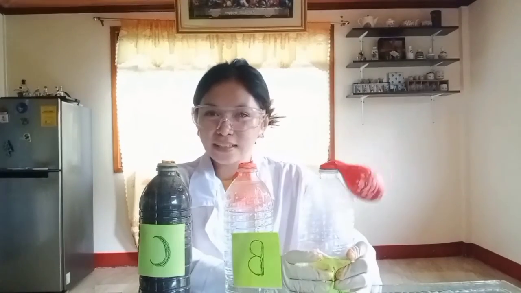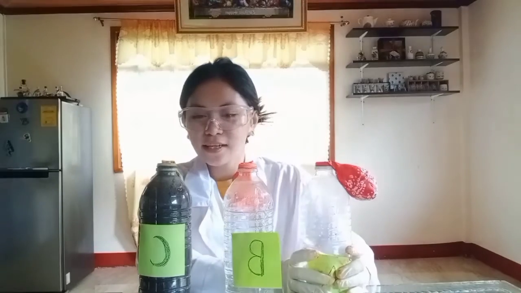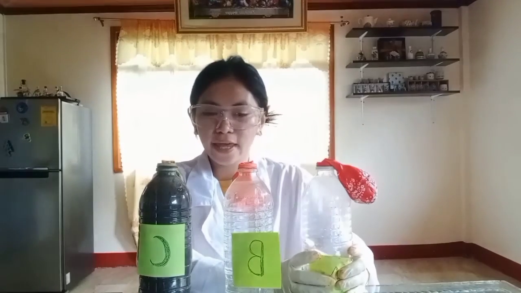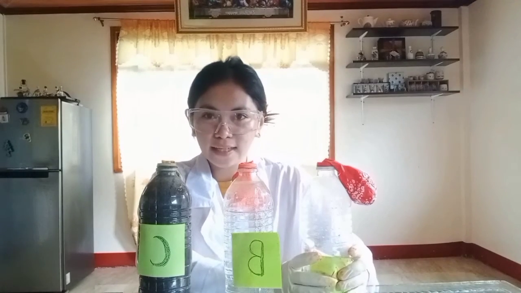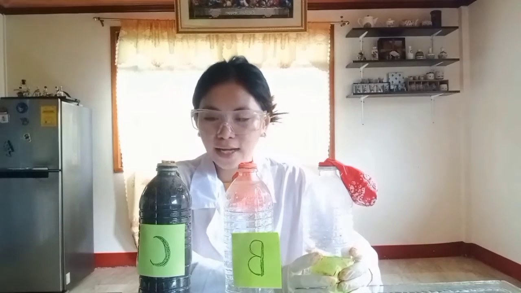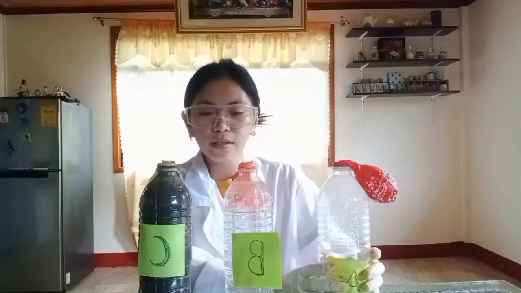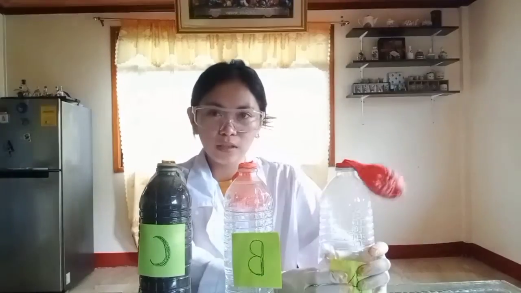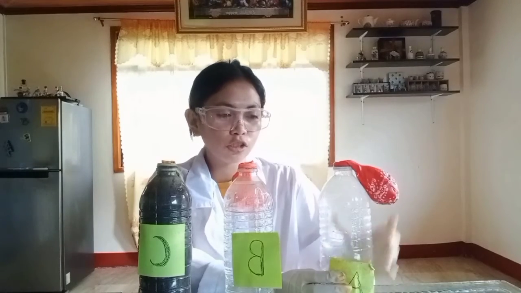So the balloon inflates a little because the bottle contains air, which is a mixture of gases. And the air is composed of gas molecules. So when the bottle was squeezed, the gas molecules moved from the bottle towards the balloon.